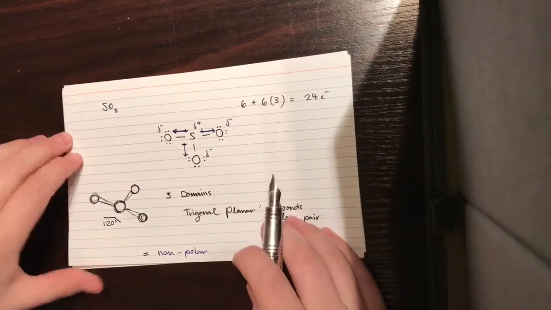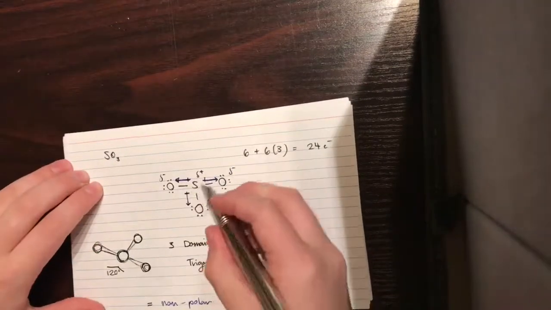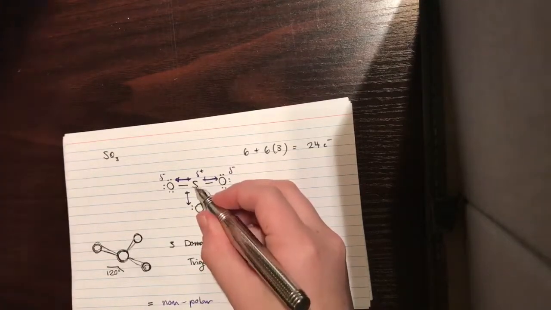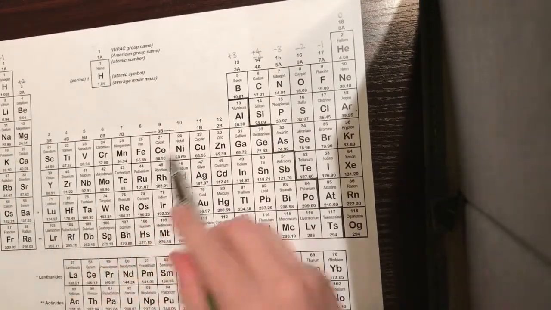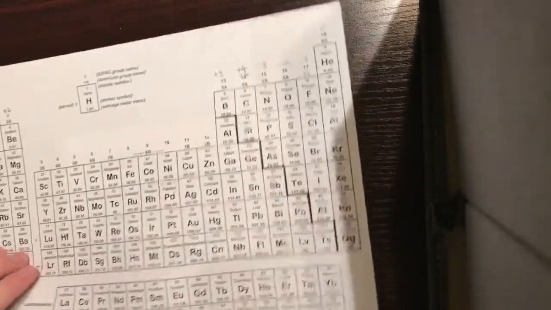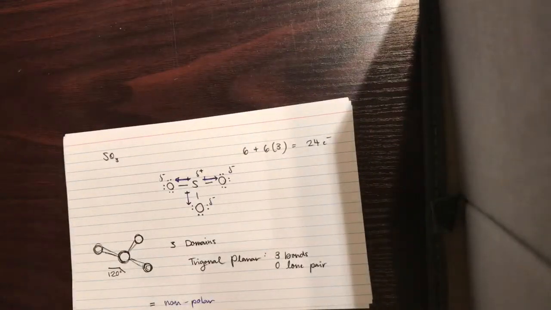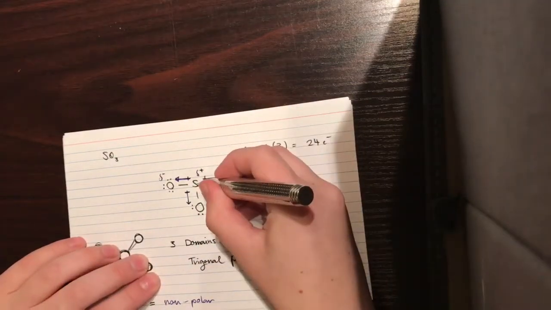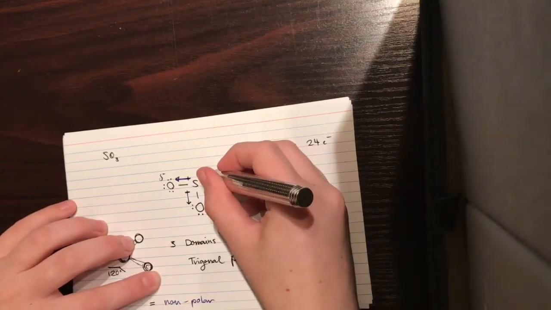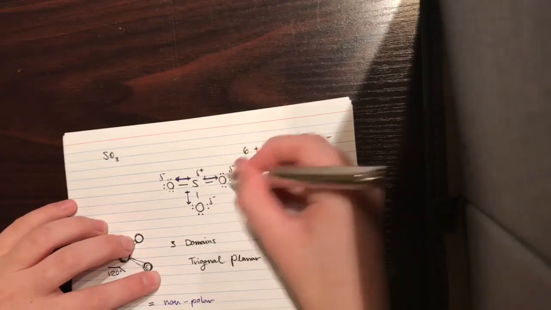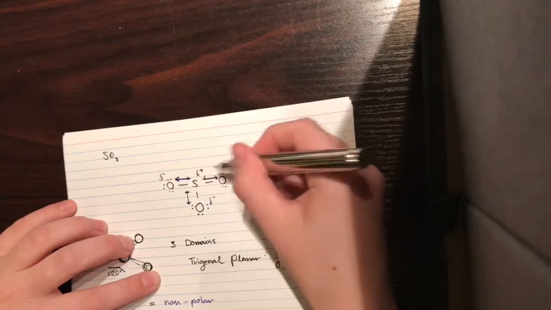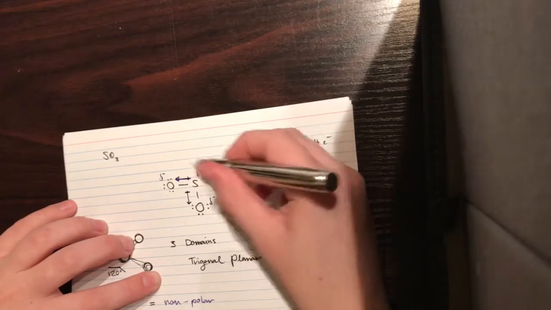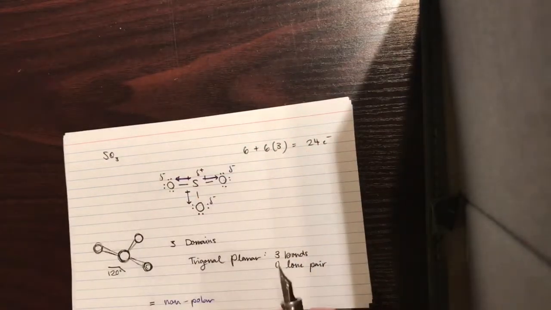All right, let's start off with SO3. So we know that S goes in the middle because it has the lowest electronegativity. And this can be seen by using your periodic table and knowing that the electronegativity trend goes up towards helium. So it's very handy to keep this by your side while you're doing this. So sulfur will go in the middle with its lowest electronegativity. We do realize that oxygen has a higher electronegativity, so we're going to assign it the partial negative charge, and sulfur the partial positive charge.